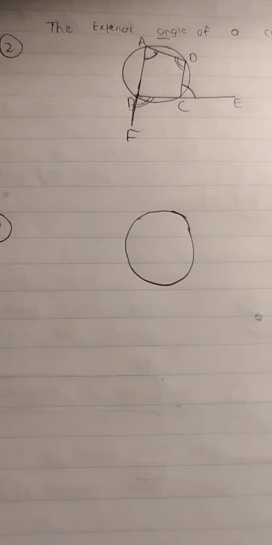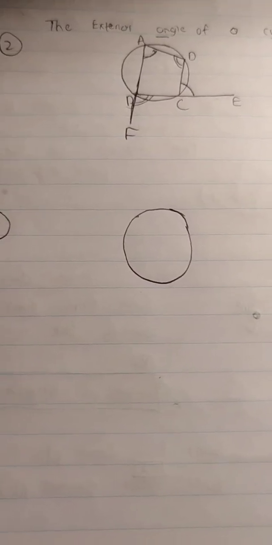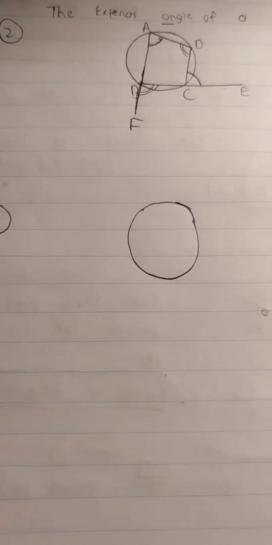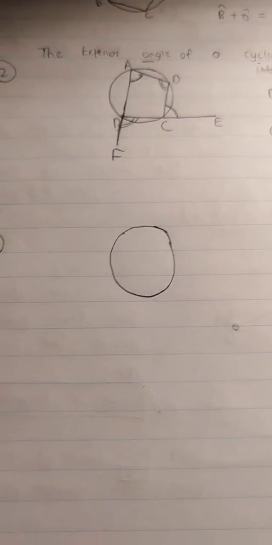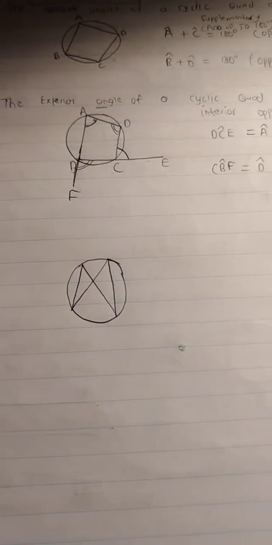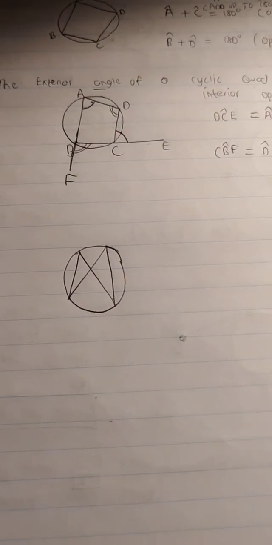You still remember your question about the bow tie for angle at the center is twice the angle at the circumference, compared to the bow tie for this one. Hopefully now you note the difference and you note it very well.